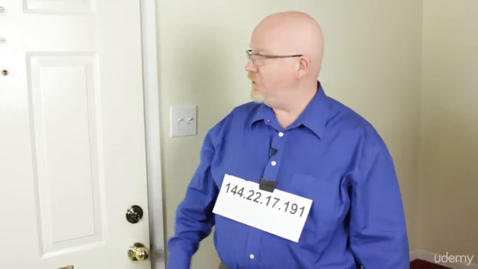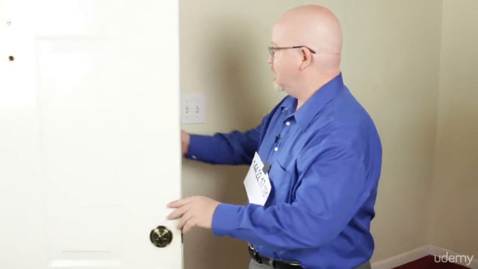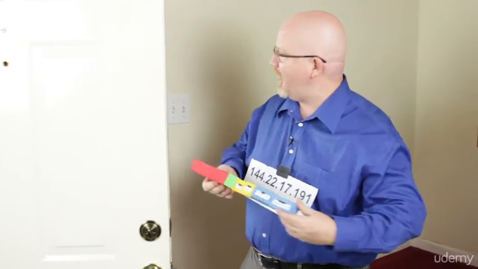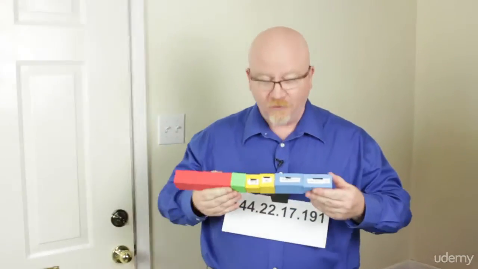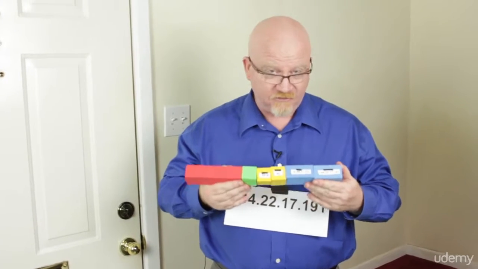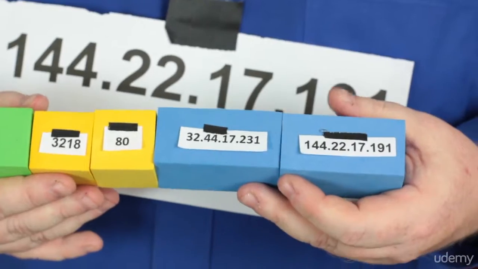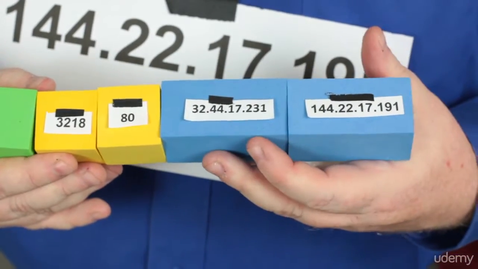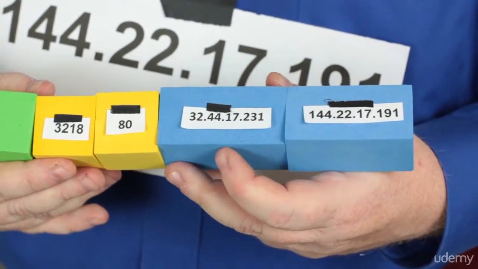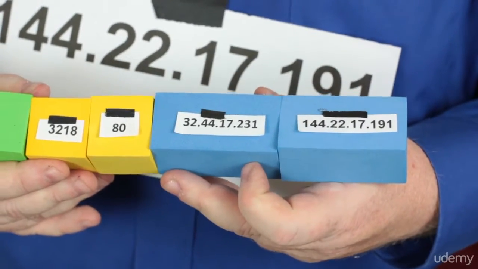Hi, I'm a web server, and my IP address is 144.22.17.191. My job is to listen for incoming requests for web pages and to process them. Here's one now. Thank you, O lower layers of the OSI and TCP IP model. So here is an incoming packet that just came in from the internet itself. Now, as we look at this incoming packet, we'll see that it's for me, and we see where it's coming from, 32.44.17.231. So we're going to hold on to that.